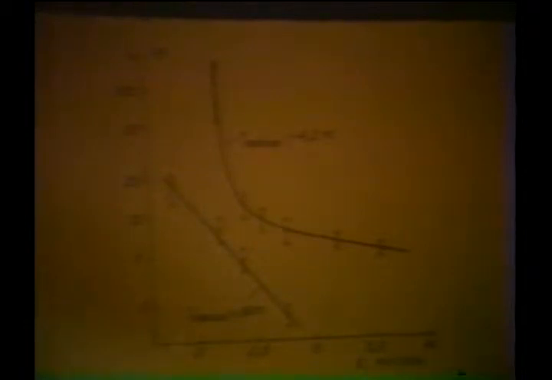You can see that the electric field for the superconducting cathode is more than for the usual cathode. It is 30 degrees Kelvin.